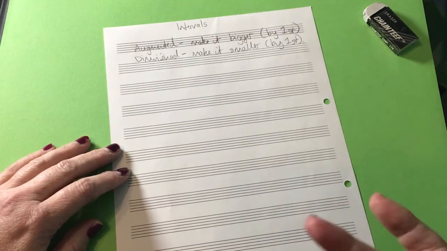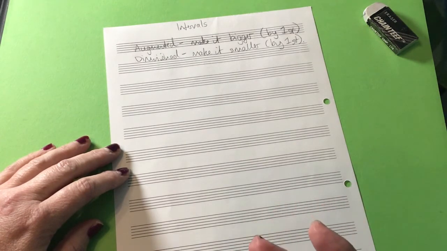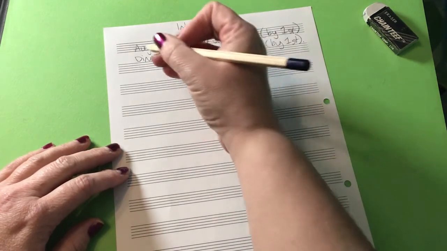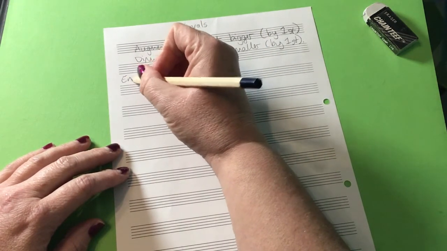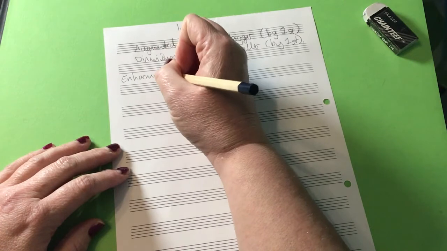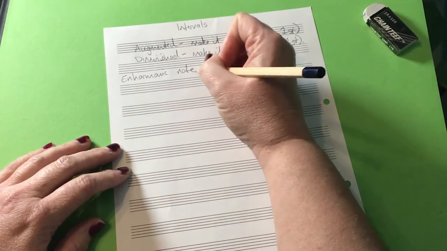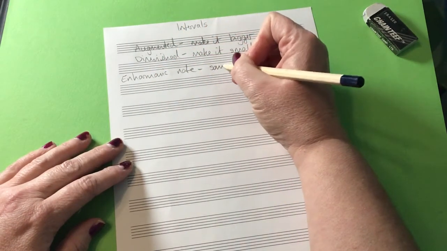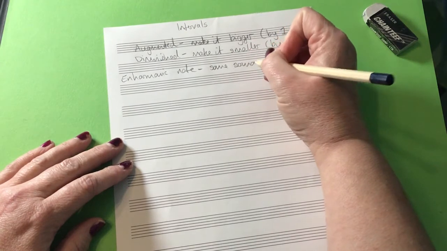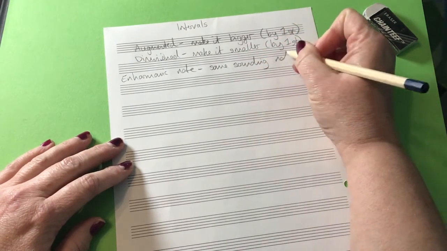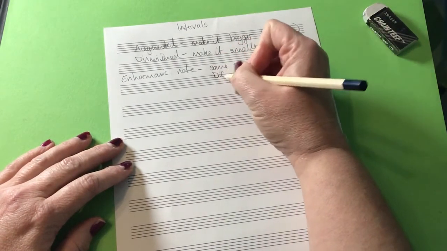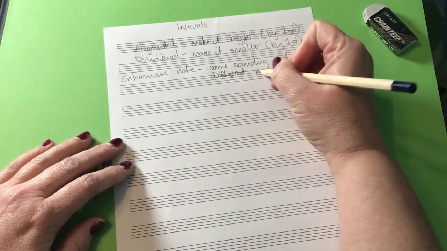For example, an E is an F flat and an F is an E sharp. Same notes, different names. So that is an enharmonic note. Same sounding note, different name. So we have to be really careful about those.